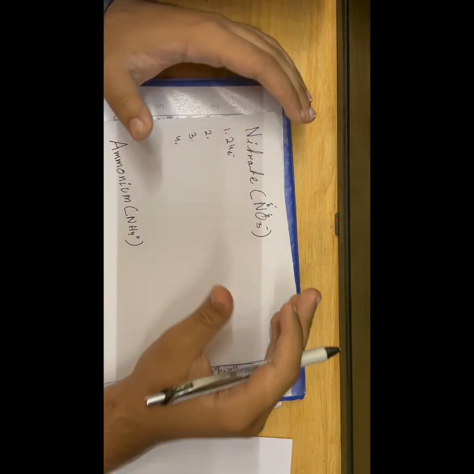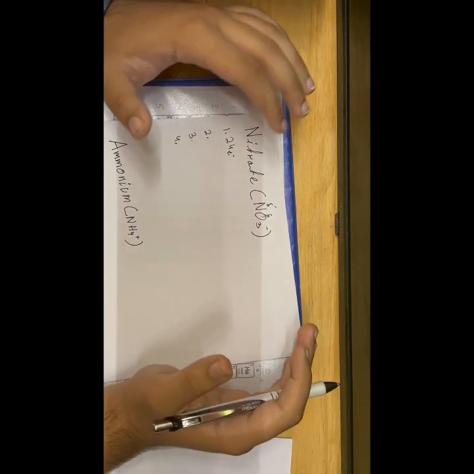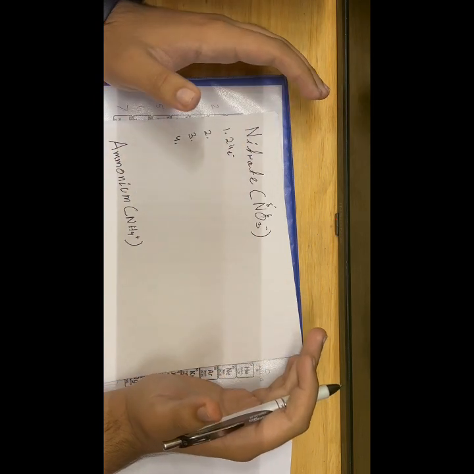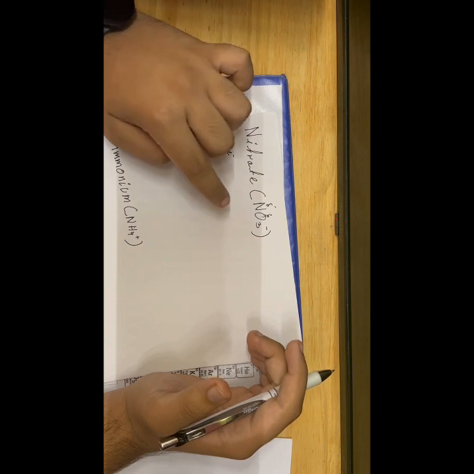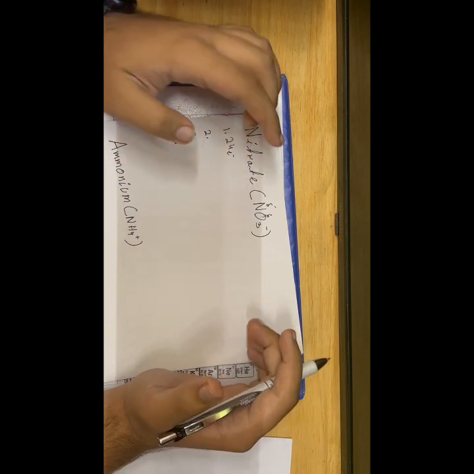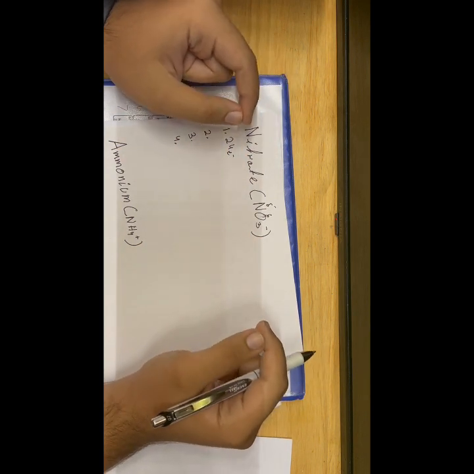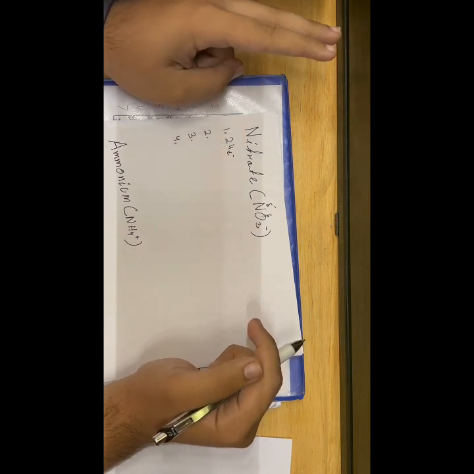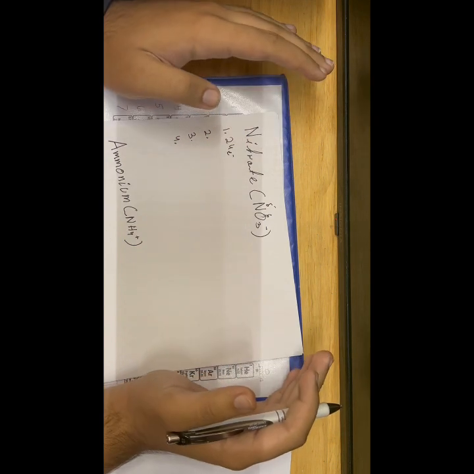Now let's see if our polyatomic ion follows the octet rule or the duet rule. What that means is, can the element in its valence shell, in its last shell, hold a total of 2 electrons, or a total of 8 electrons?